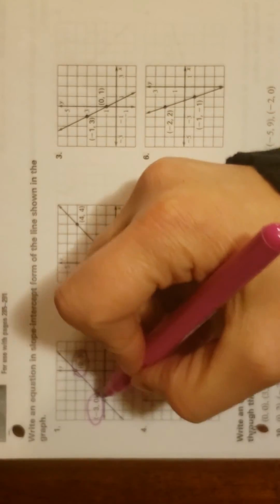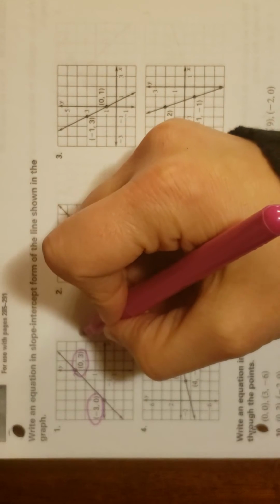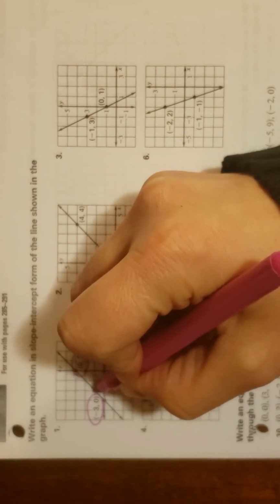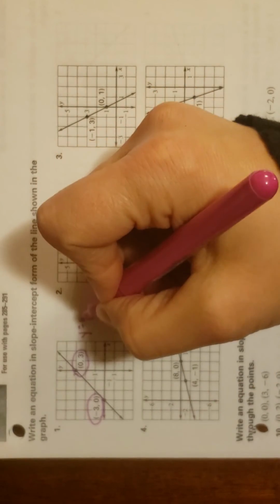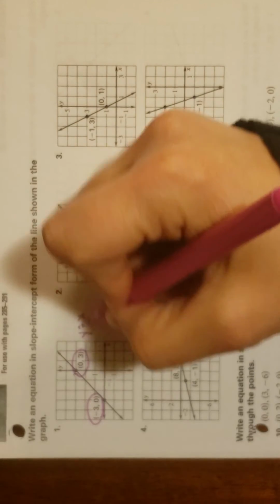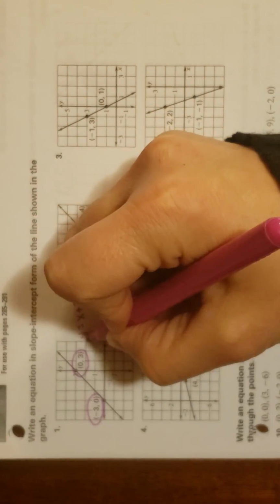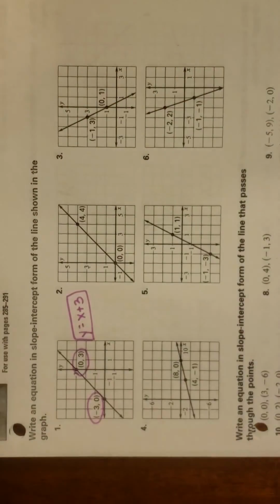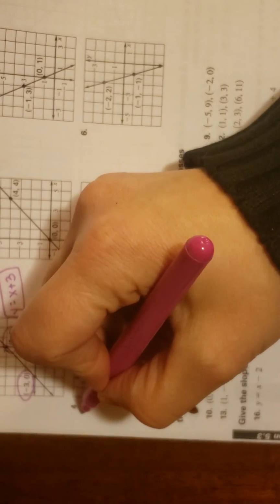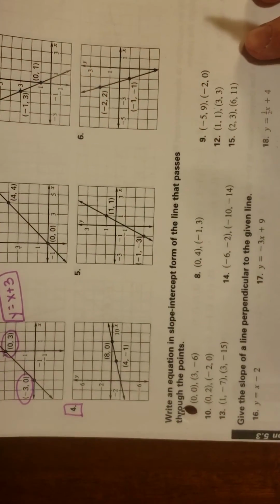But in my world, why do all that if you could just say y equals 1 over 1 is 1, 1x is just x, and there's your intercept. You don't need to do all that, right? But wait, what if you get one like number 4? Number 4 is the one that might give you trouble.